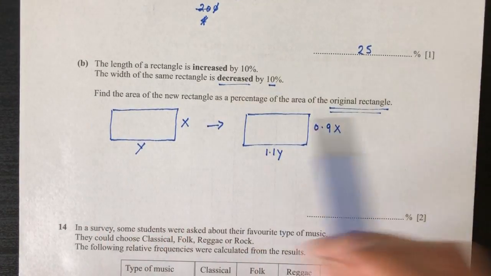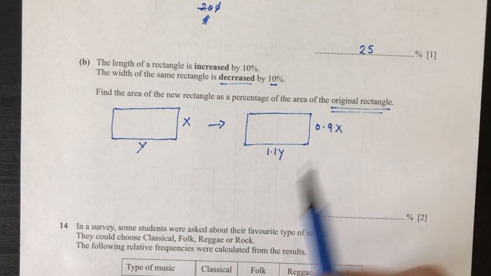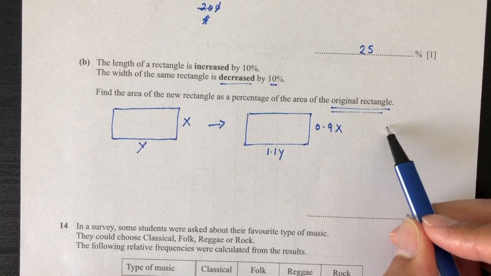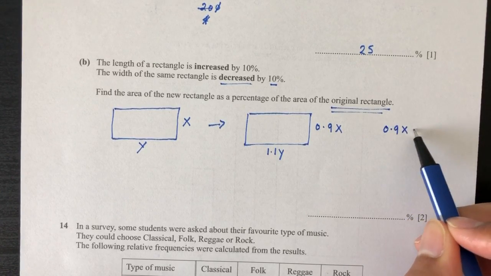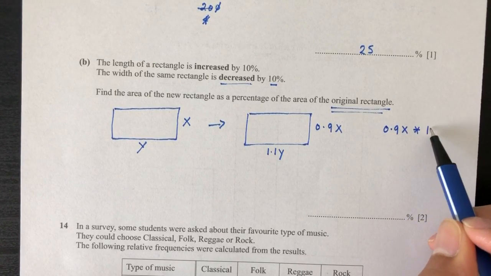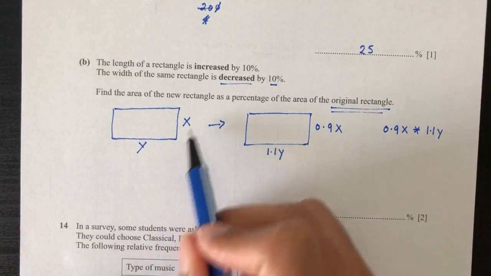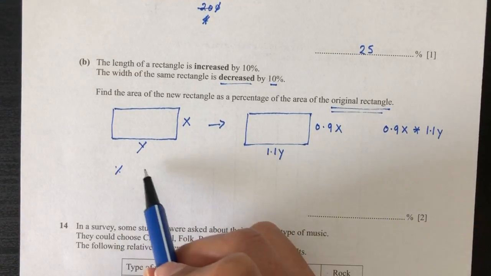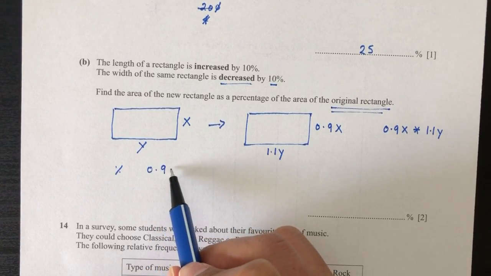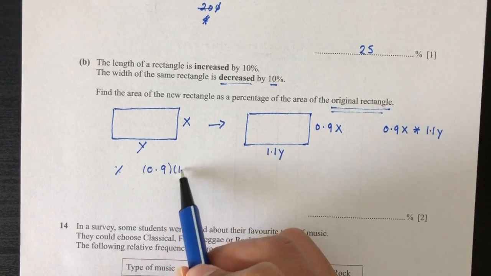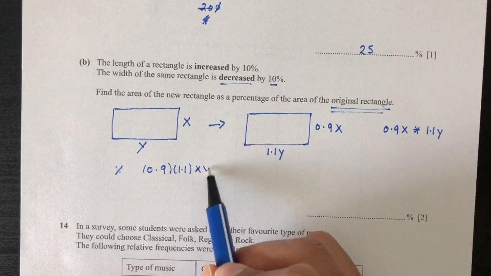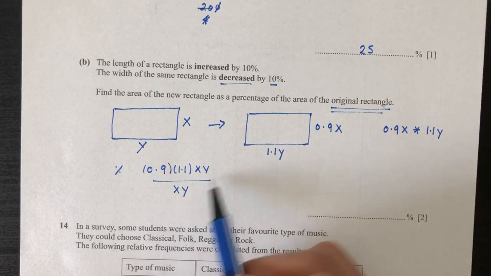So find the area as a percentage of the original area. The new area is 0.9x times 1.1y. The original one is just x times y, so the percentage will be 0.9 times 1.1 times xy over xy times 100.